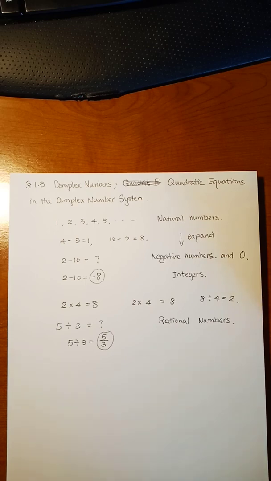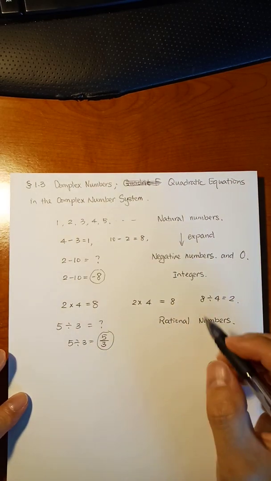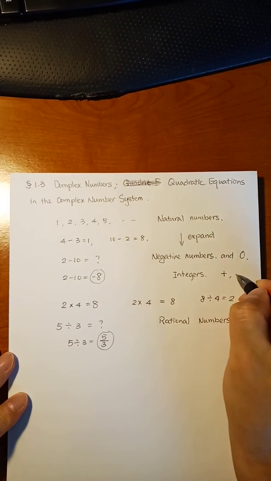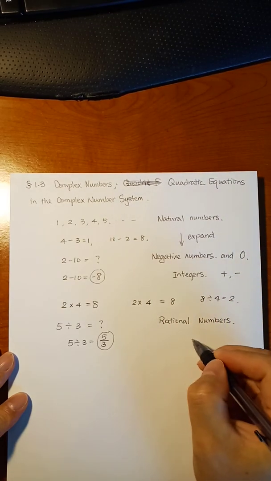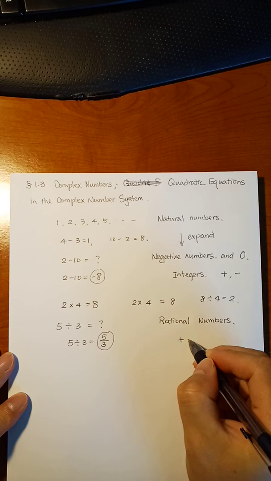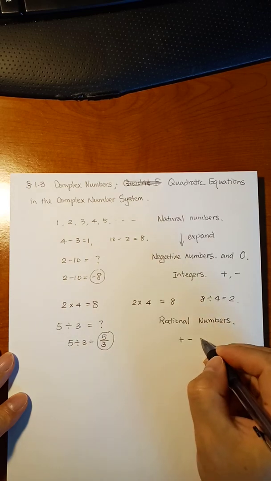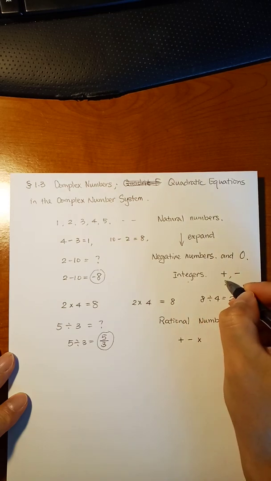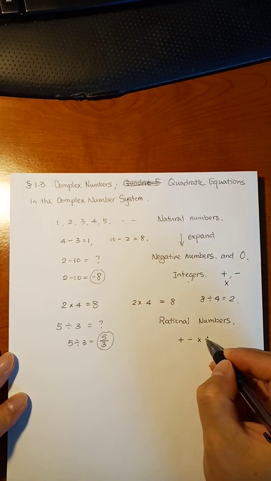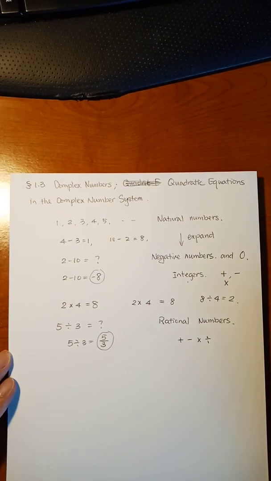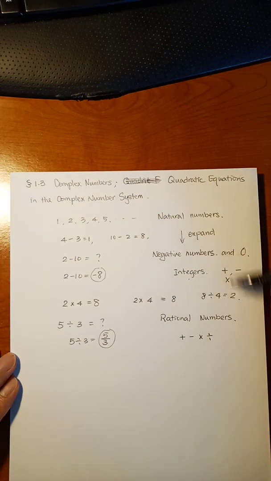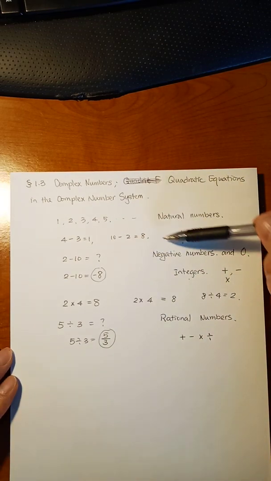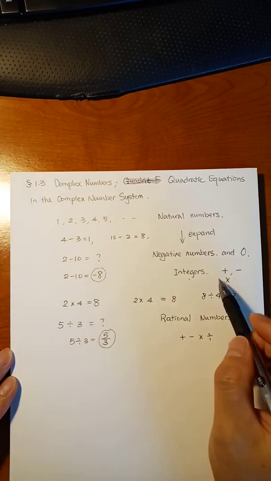Okay? And with the rational numbers, we can do addition, we know how to do subtraction, we know how to do multiplication. Integers are also good with multiplication, but we also know how to do the division. Very good. So you will see that whenever you have a class of numbers, you have some operations.